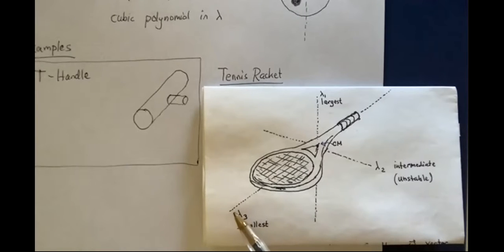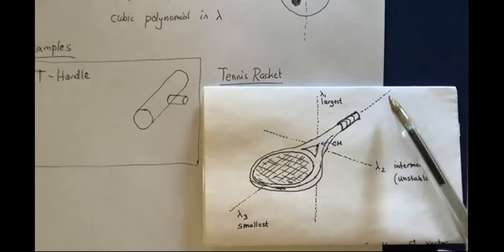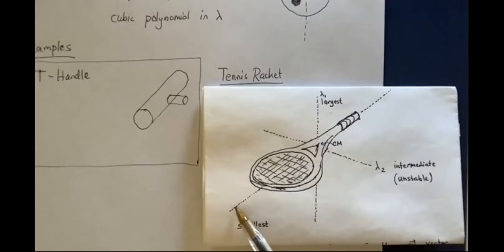In the same spirit, think of this axis, and think about how you would compute the moment of inertia about that axis. In your first year physics course, you chop the tennis racket up into little pieces. Every little piece contributes its mass times the square of the distance to the axis. Here's a little piece. You look at the square of the distance.